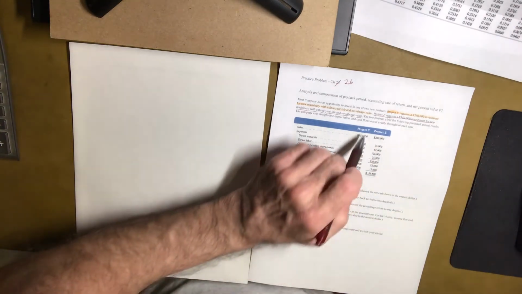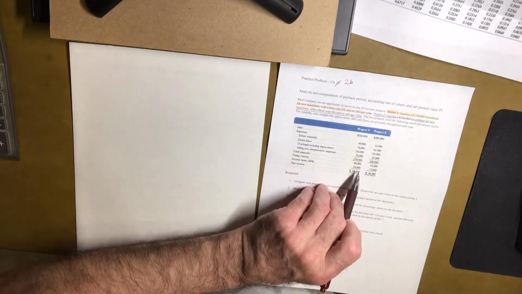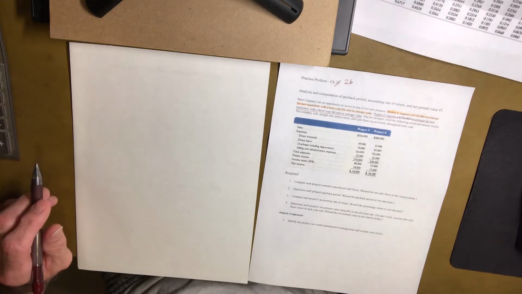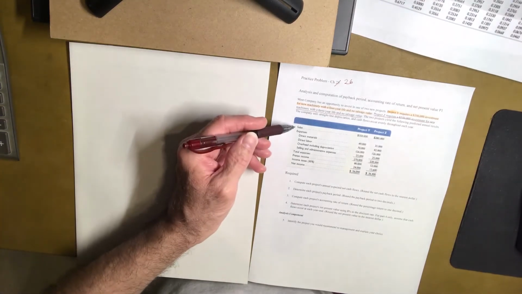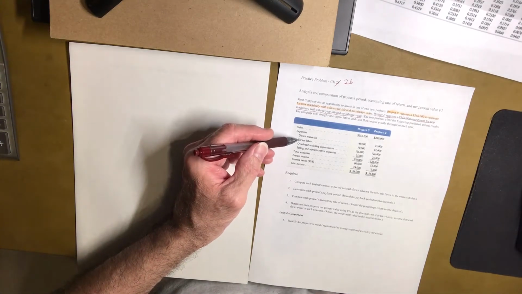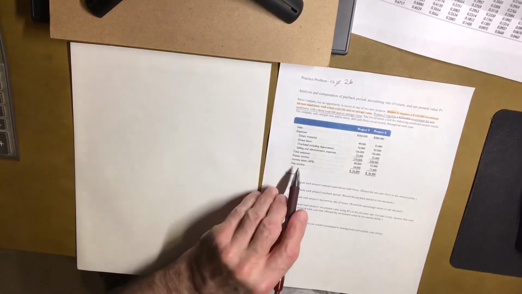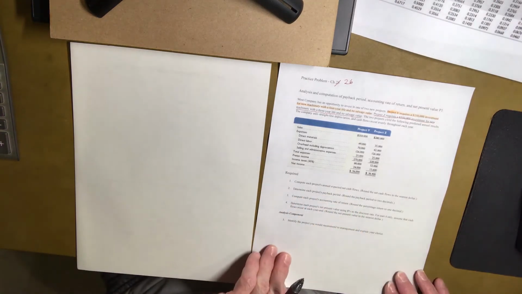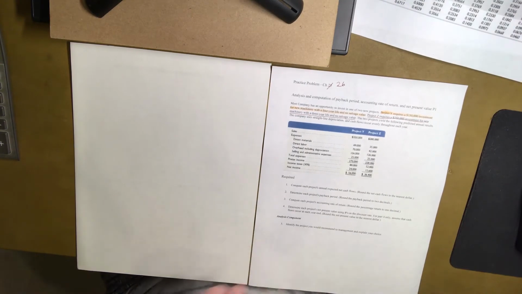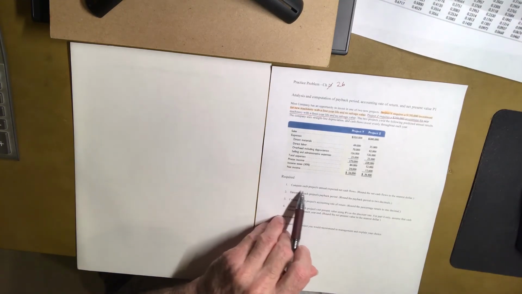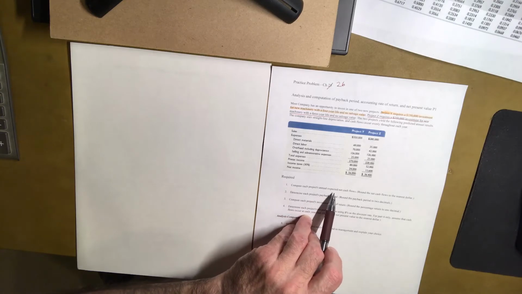Okay, the 2 projects yield the following predicted annual results. So these are the income statements for Project Y and for Project Z. Alrighty, and of course we have it broken out. We have expenses of direct material, labor, overhead, selling, administration, and total expenses. We get the pre-tax income, taxes of 30%, and net income. Okay, so that's a very typical income statement. First, compute each project's annual expected net cash flows, round to the nearest dollar.